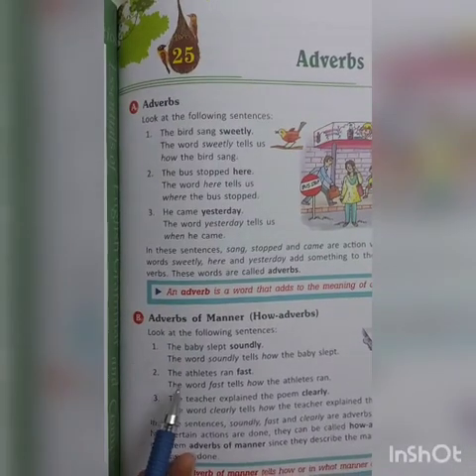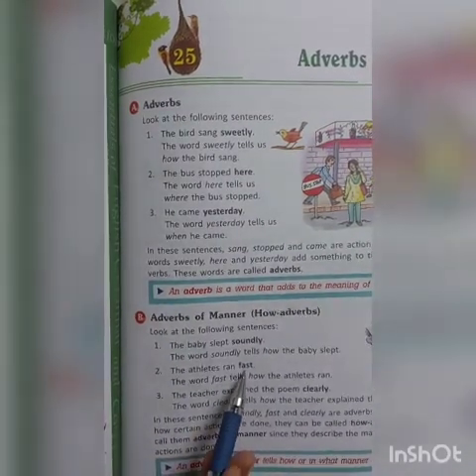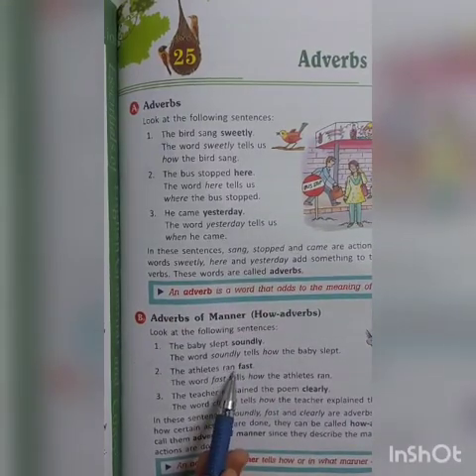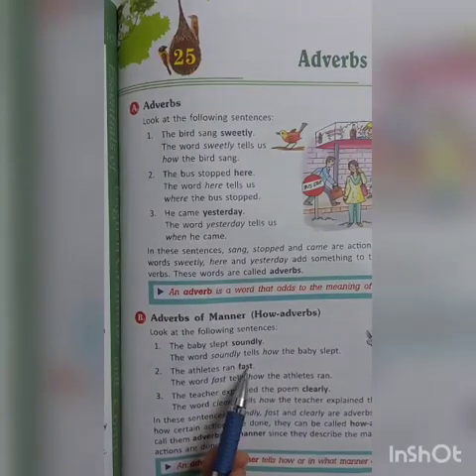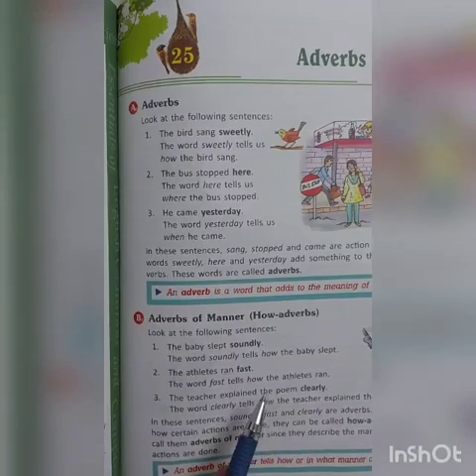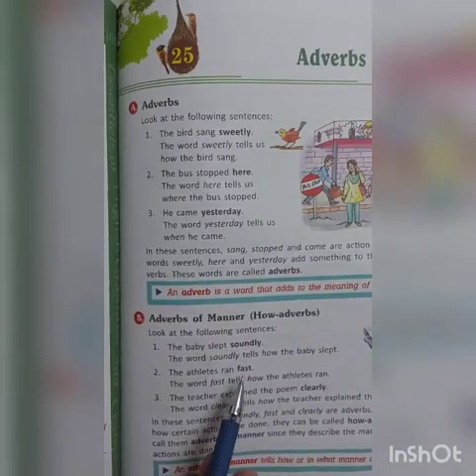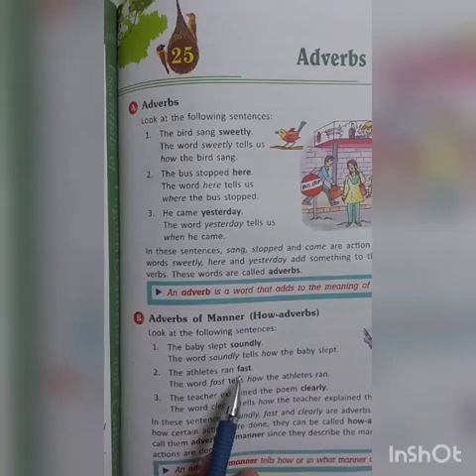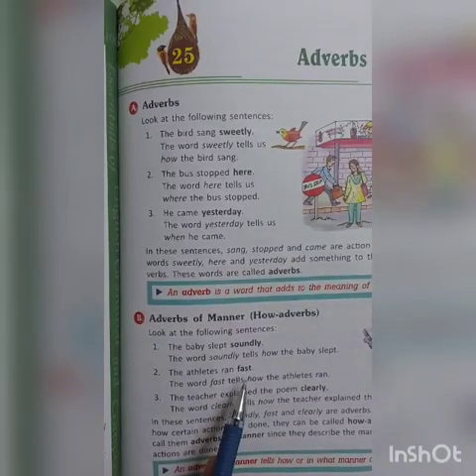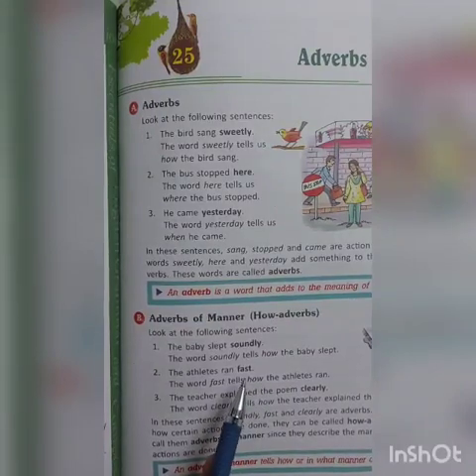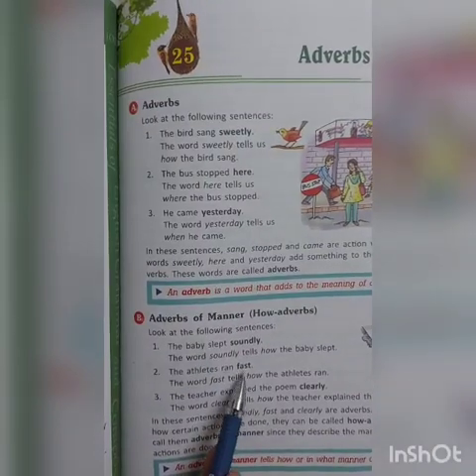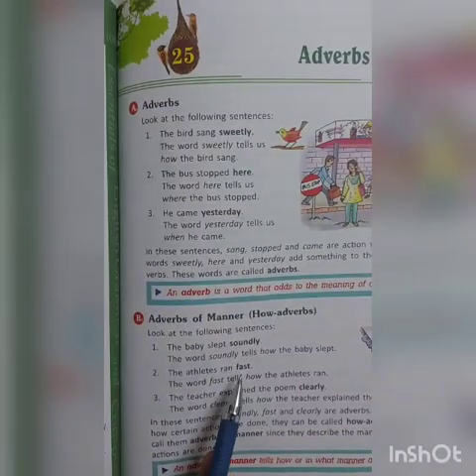Next, the athletes ran fast. Now here the verb is the word ran. Okay? And the word fast tells how the athletes ran. How the athletes ran? The athletes ran fast. So fast again tells us how the athletes ran. So fast is an adverb of manner. Okay?